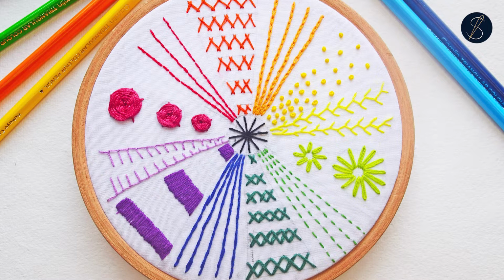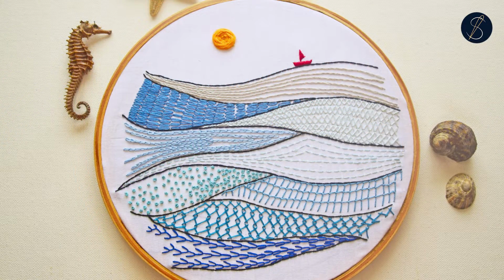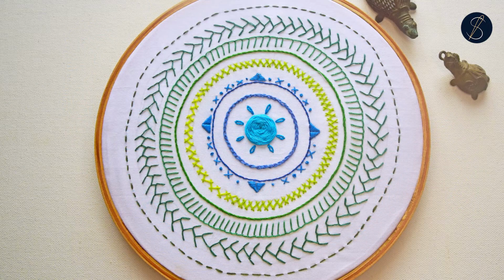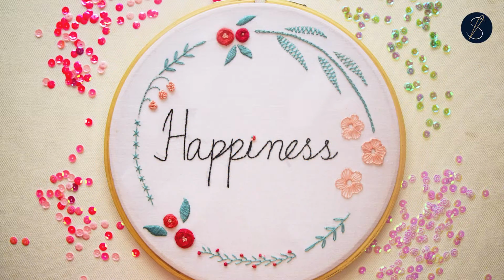Beyond that, these stitches can be categorized based on their purpose, like outlines and fillings, or by their nature, such as linear stitches or isolated stitches. In this video, I'll walk you through each technique, explaining where they're most useful and discuss the different categories they fall into.